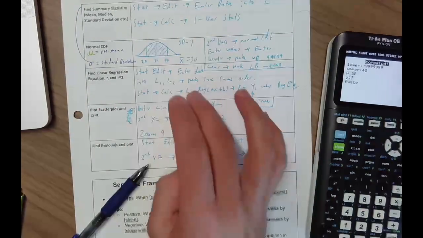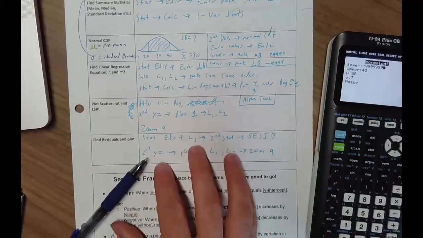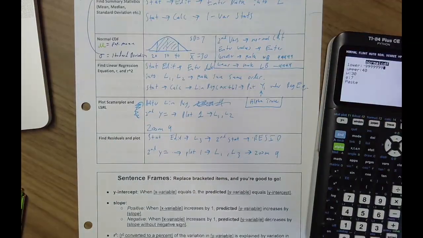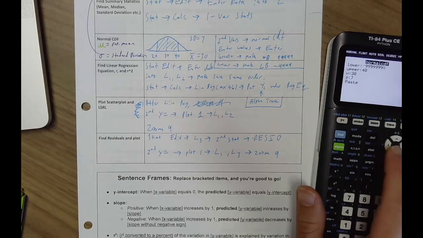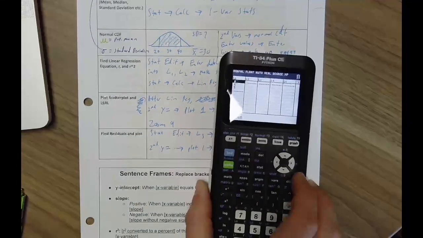For bivariate, this is the regression. This is where we're finding that line of best fit, the least squares regression line, to make predictions about a data set. To do that, we go to stat, edit, and we have two lists.